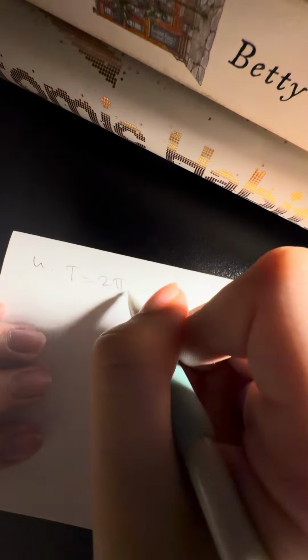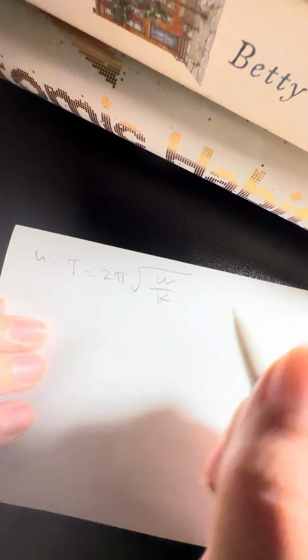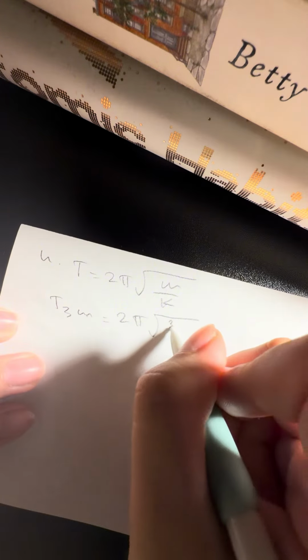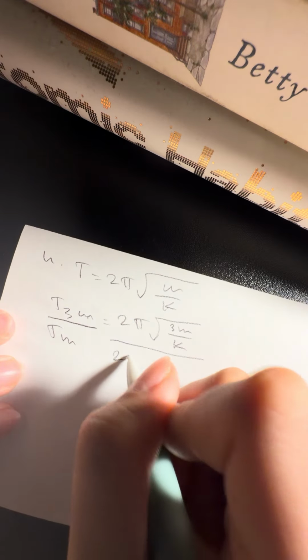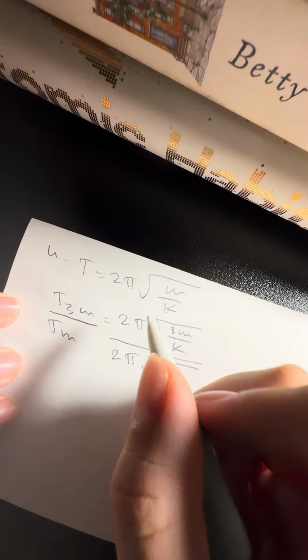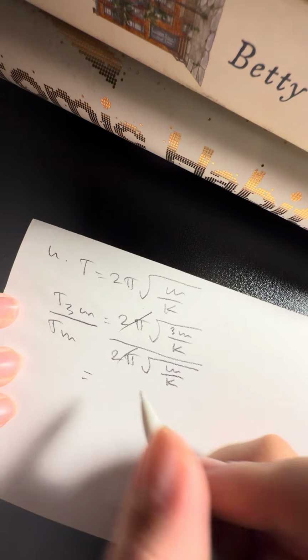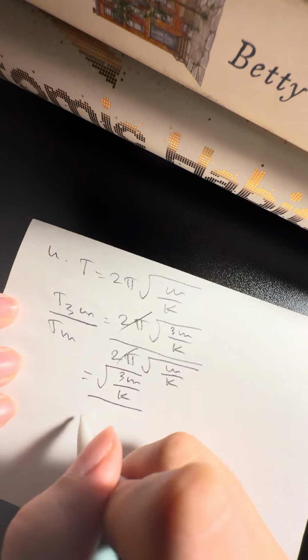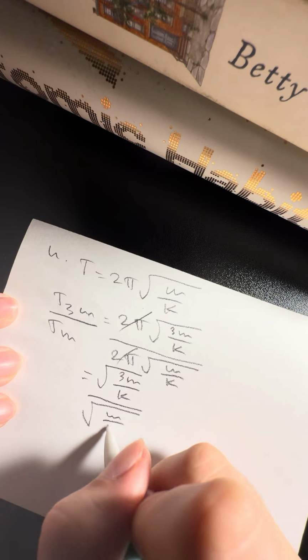I use the function of period, T equal to 2 pi radical m over k. The function of T for 3m is 2 pi radical 3m over k. And the function of T for m is 2 pi radical m over k. I cancel out 2 pi, and I have radical 3m over k divided by radical m over k.